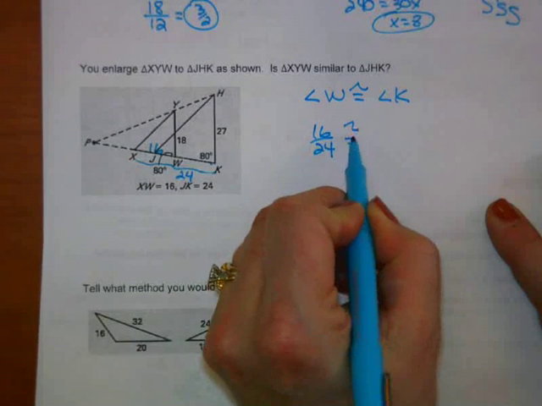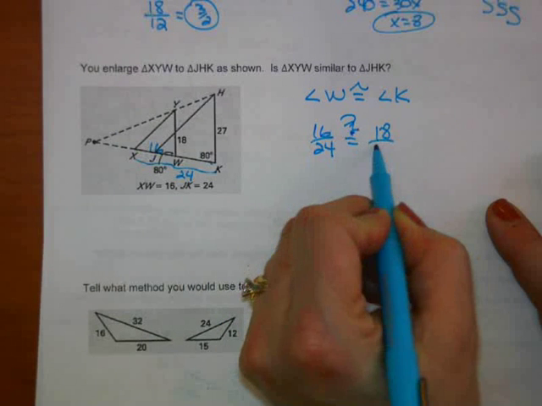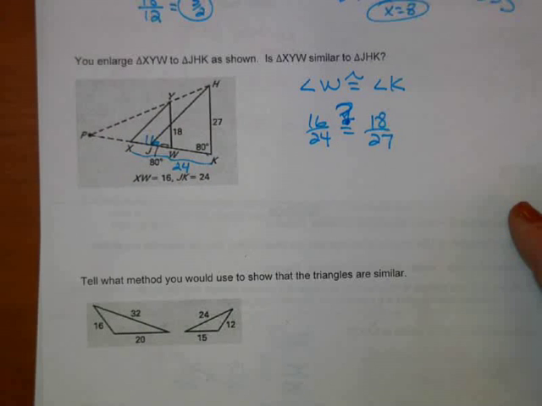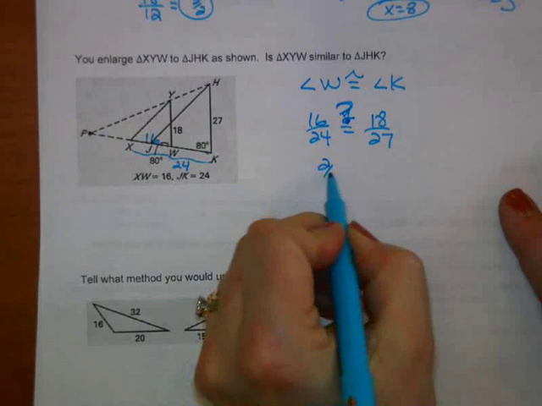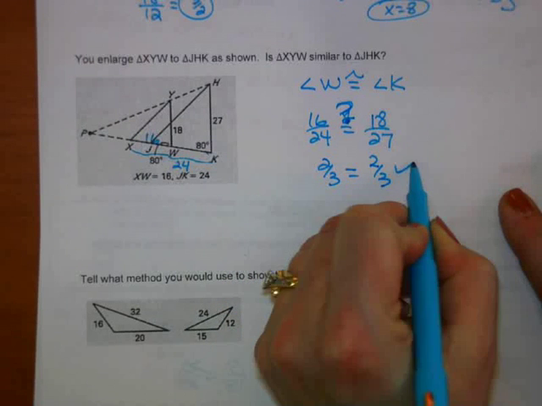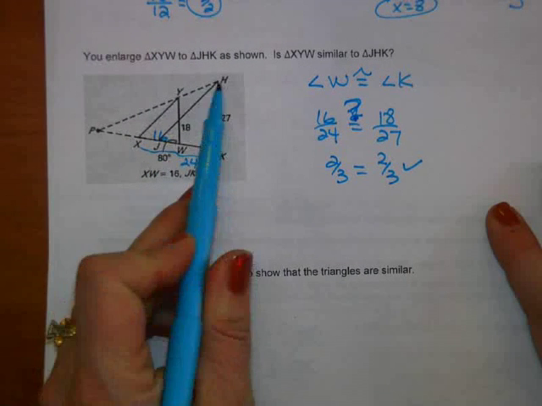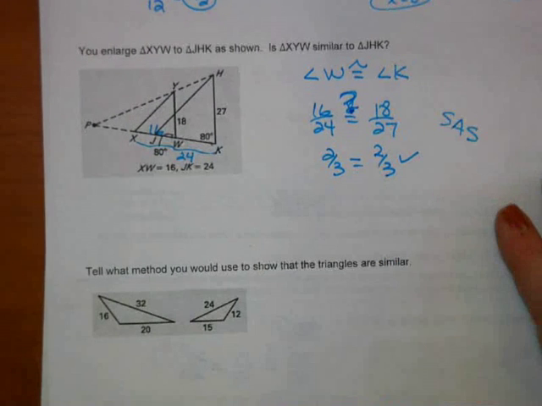Does that equal, that's a question mark, by the way, 18 over 27. And when you reduce, you get 2/3 equals 2/3. Check, right? So, right now we're using which theorem? Side angle side. The side and the side with the angle in between is side angle side similarity.